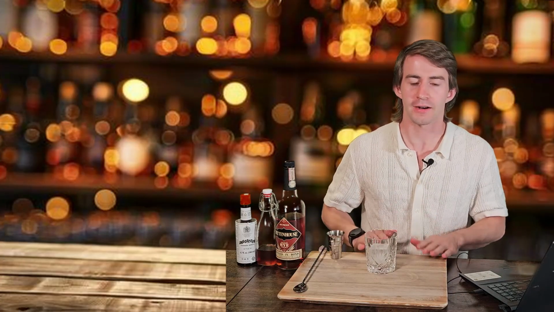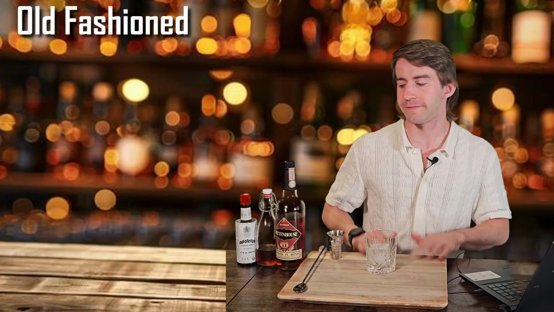So we're starting off with the most basic of the data visualizations. These are sort of the core building blocks that most of the other ones we're going to go through come from. And so as a result, I felt it was only fitting to start off with what is, in my opinion, the original and most basic cocktail, and that is the Old Fashioned.